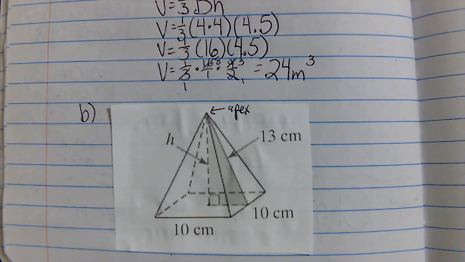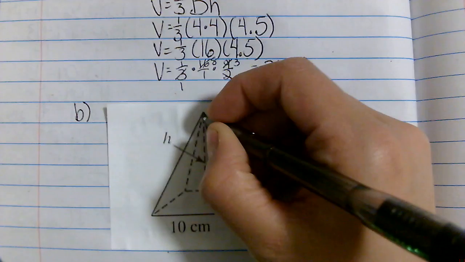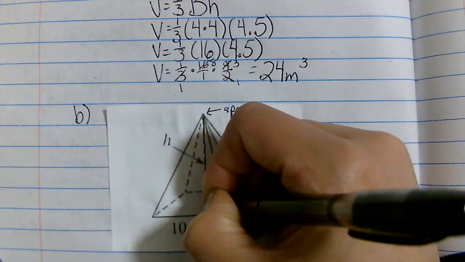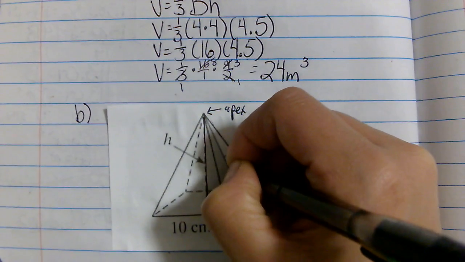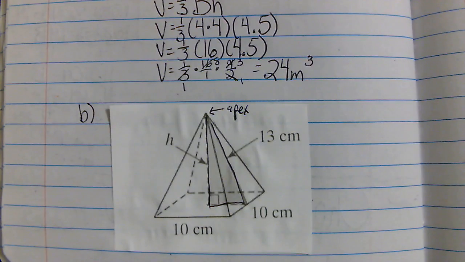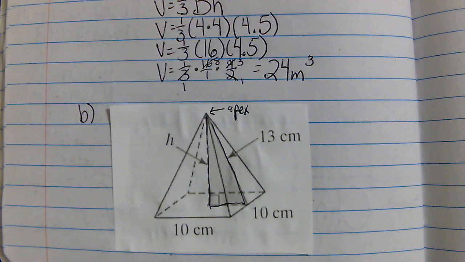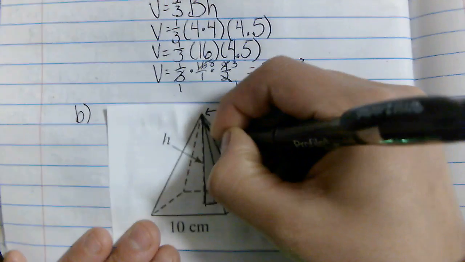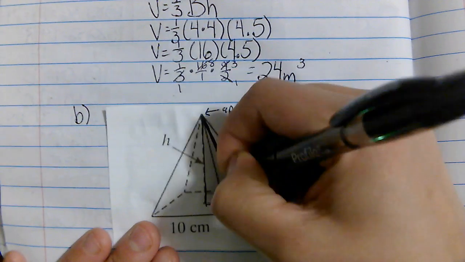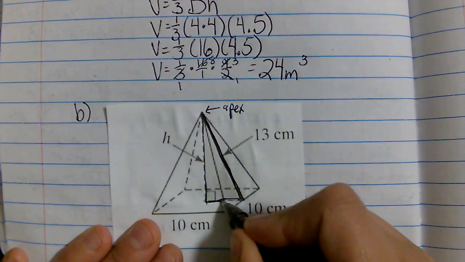But we can figure it out, because if you notice, the height along with this slant height of 13 centimeters makes a right triangle. What do we know about right triangles? We can use the Pythagorean theorem to figure out the other measurements. So 13 here is going to act as my hypotenuse. How big is this one?